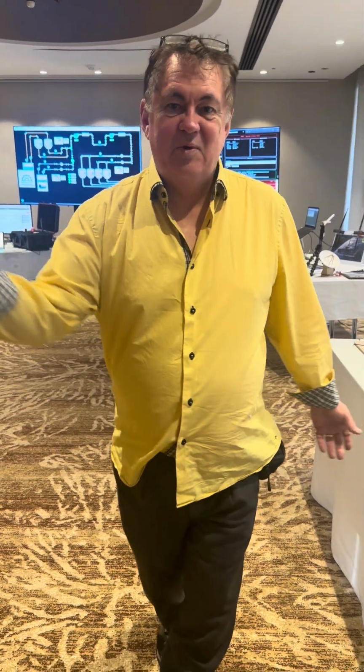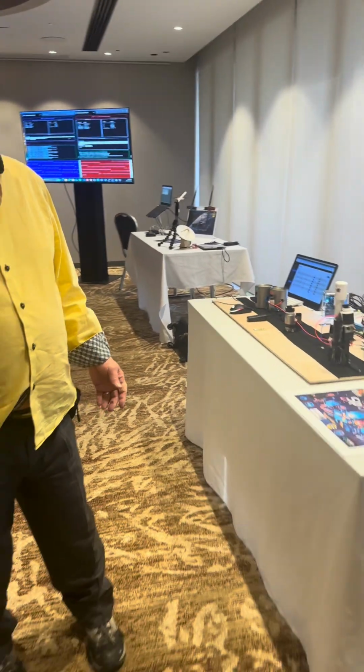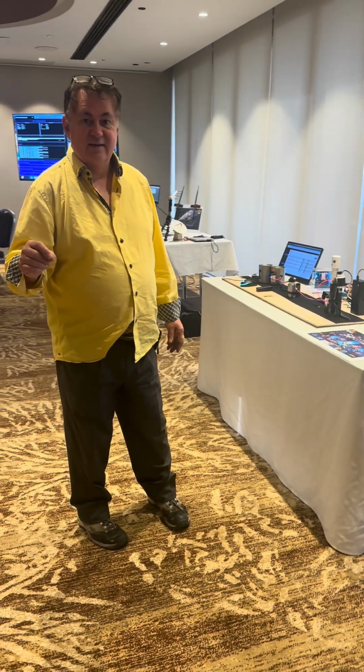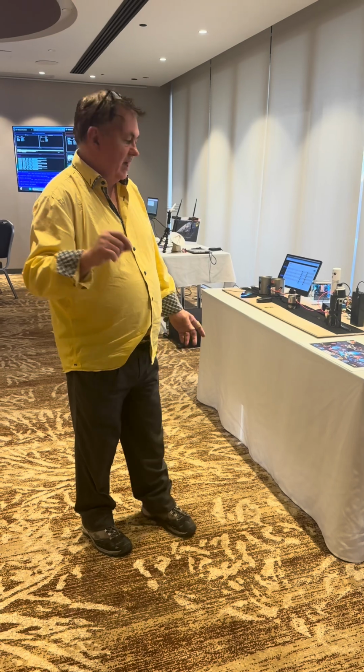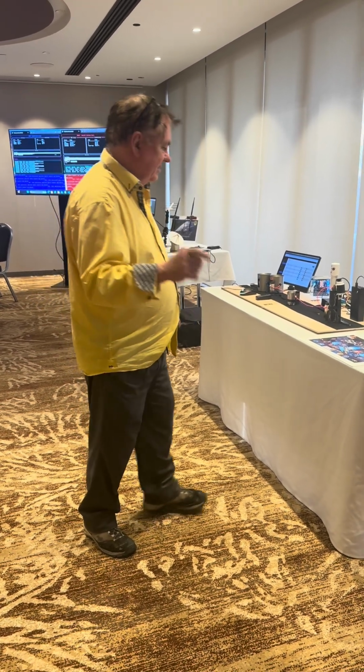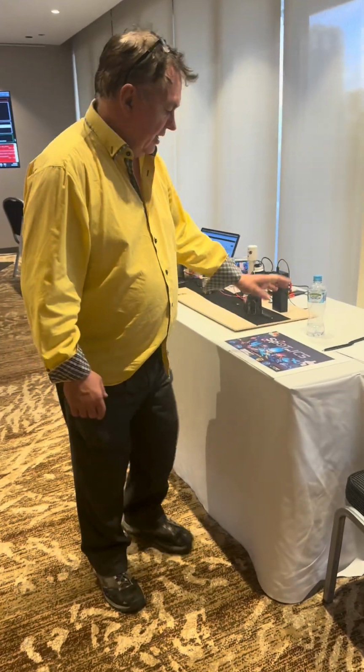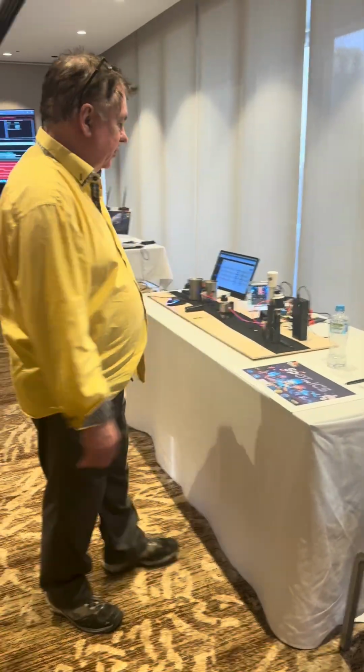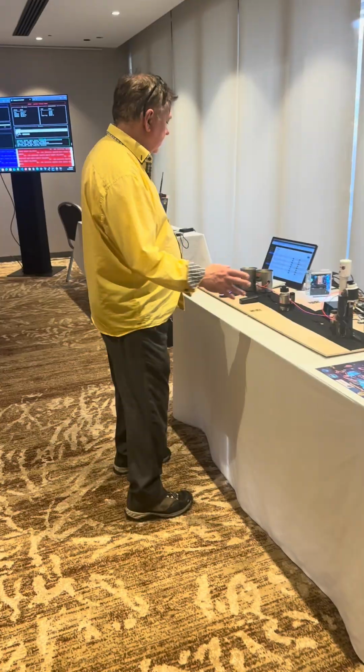G'day and welcome. We're at the SpOT the ICS Village at Adelaide BSides. SpOT the ICS, yes, the space, OT and industrial control system. So we have a rocket that's ready to launch here.